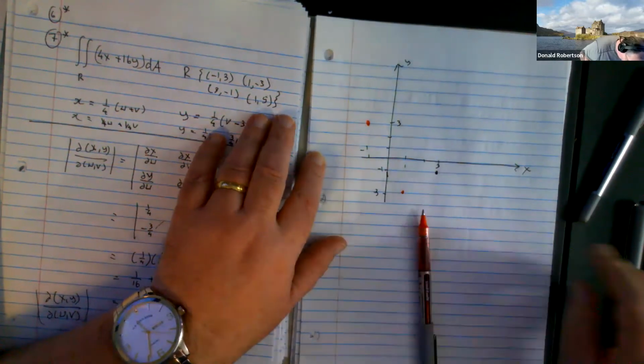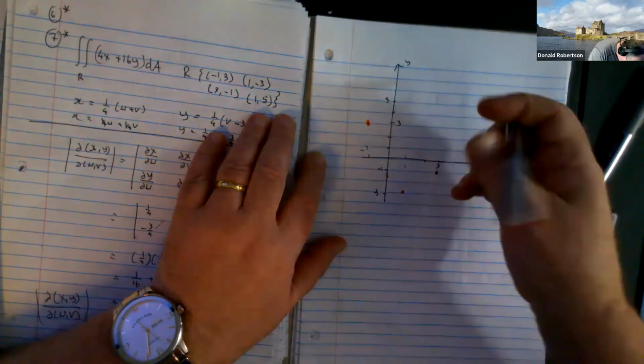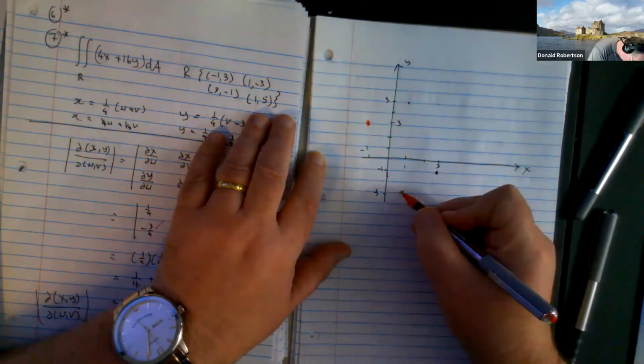And lastly, 1, 5, which is here. And we're told it's a parallelogram.